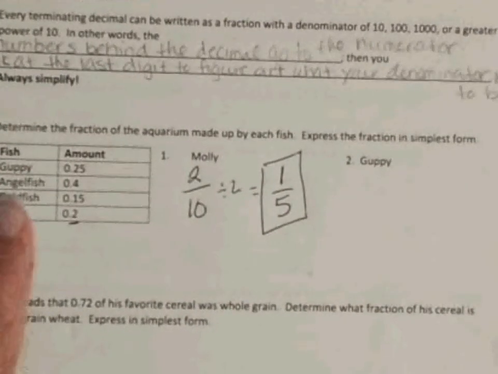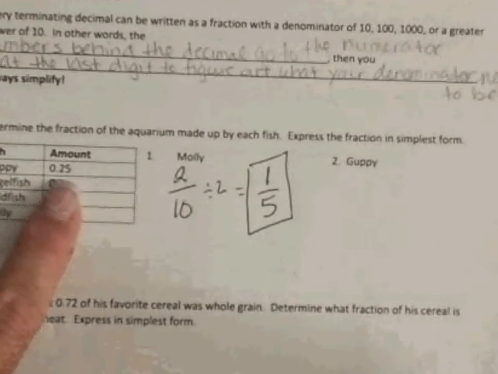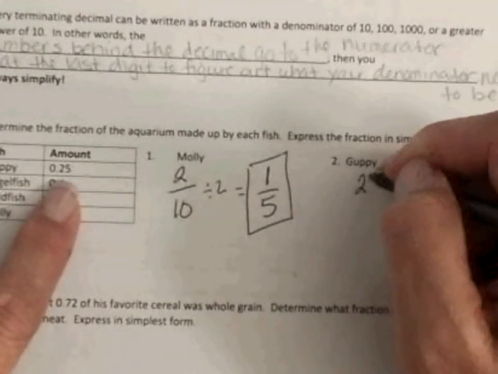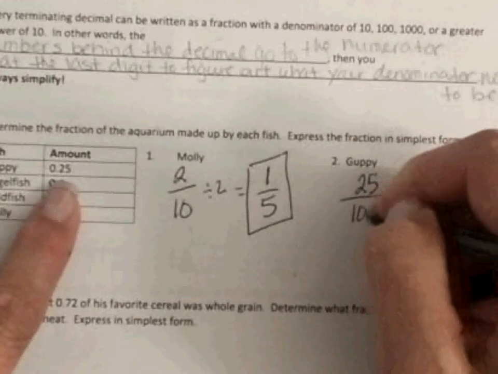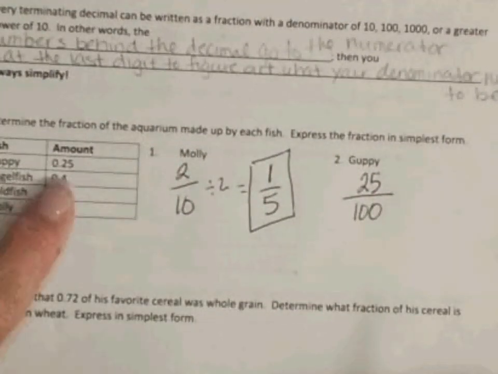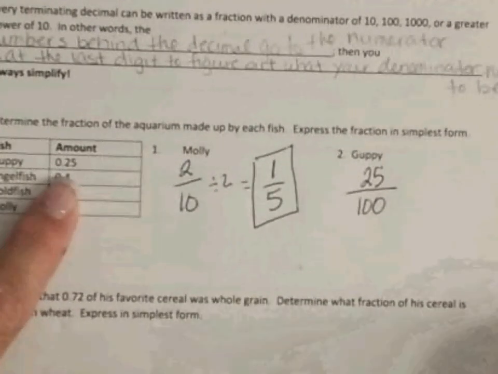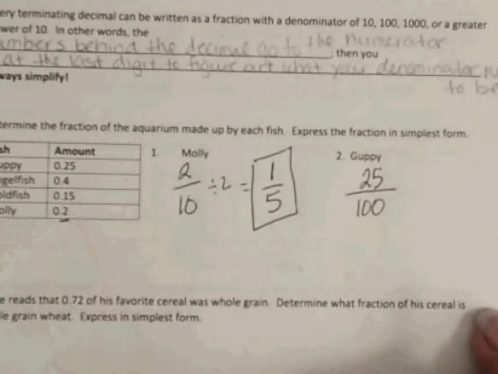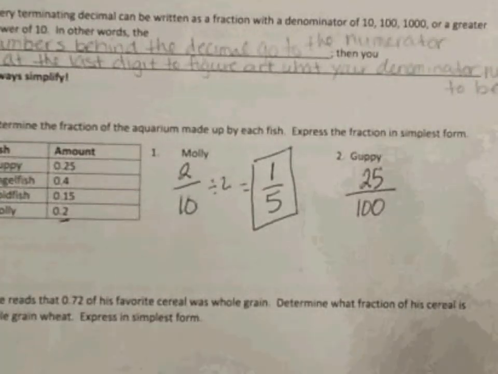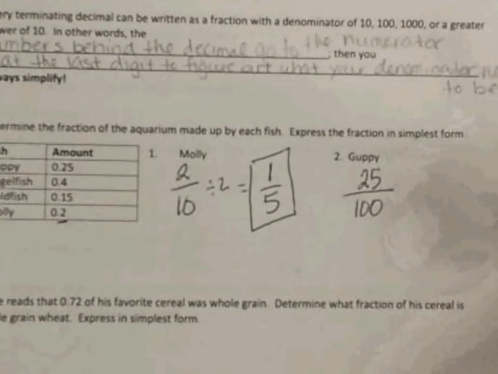Okay, now we have Guppy, so let's look over Guppy. So we have 25 hundredths. So we're going to write that 25 over 100. This is a fraction that you should be familiar with, and a decimal that you should be familiar with. Whenever possible, I like to think in terms of money. And we know that 25 cents is a quarter, right? A quarter is 25 cents. That's a quarter of a dollar. So we know our fraction before we even do the math is going to be 1/4.